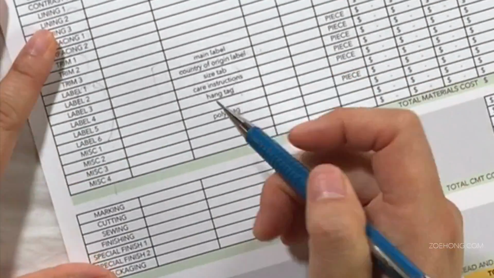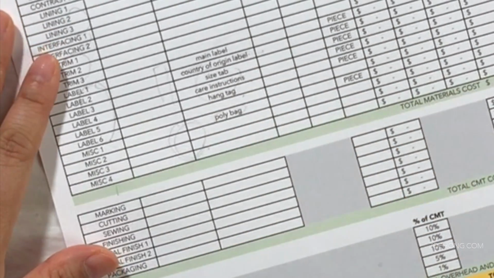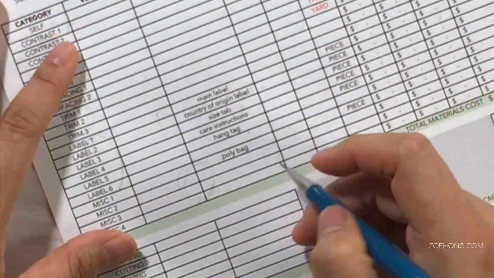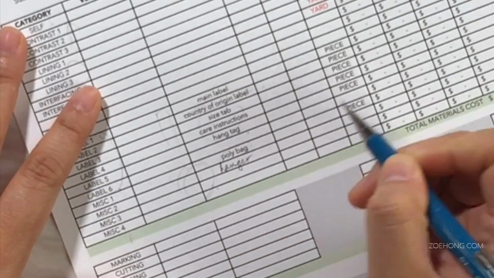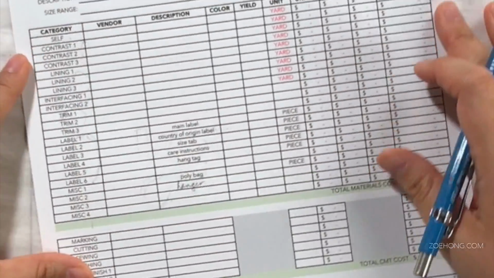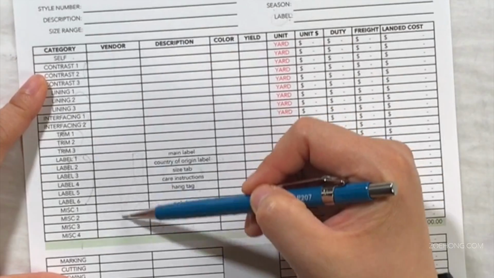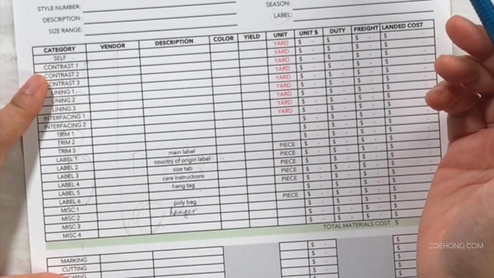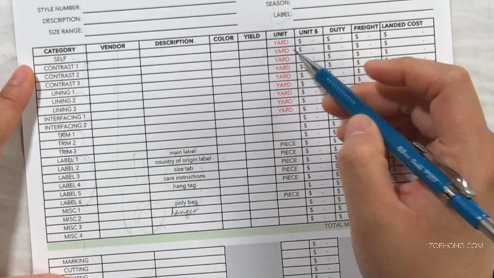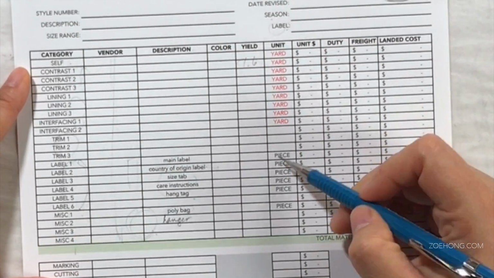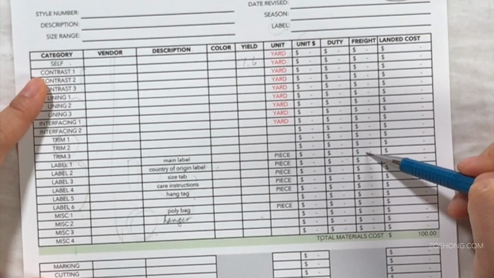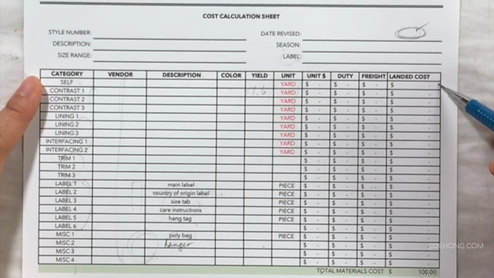All kinds of labeling. And then I have some miscellaneous stuff here, like if you have a nice jacket and maybe you also sell the whole thing with a hanger and a poly bag, if that's your thing. So all kinds of things can go in this section here. So all the materials, and then in these categories: the category, the vendor, who you're buying it from, description, color, yield. So up here in the yardages, it could be 1.6 yards, blah, blah, blah, and or pieces. This is the unit price, duty, freight, okay, and your landed cost.